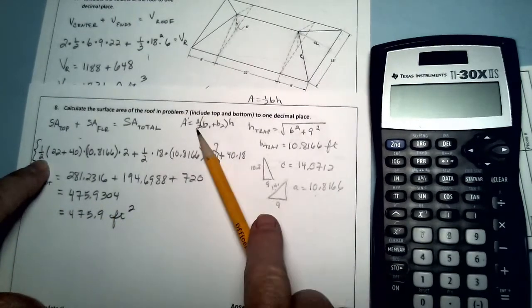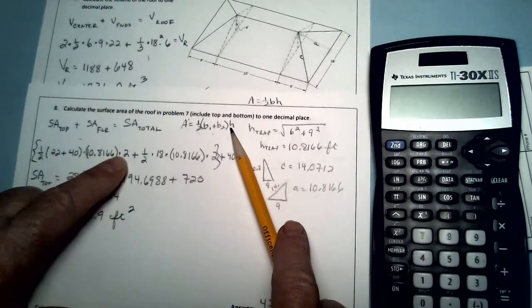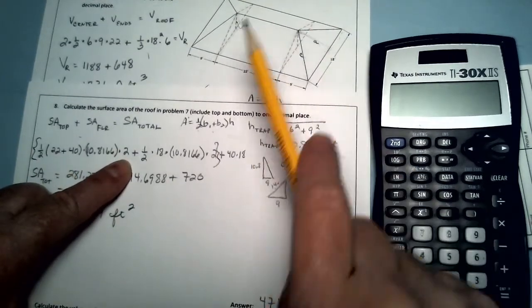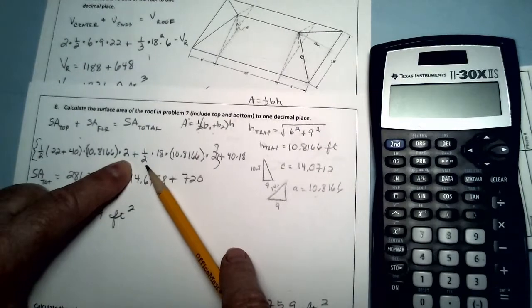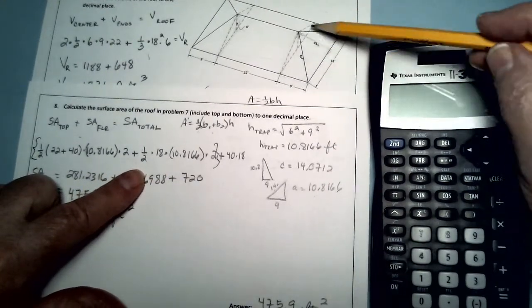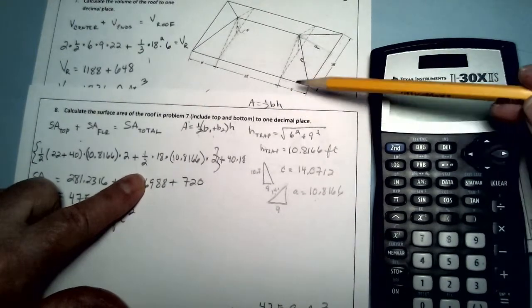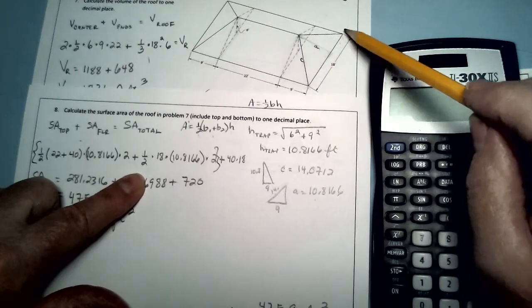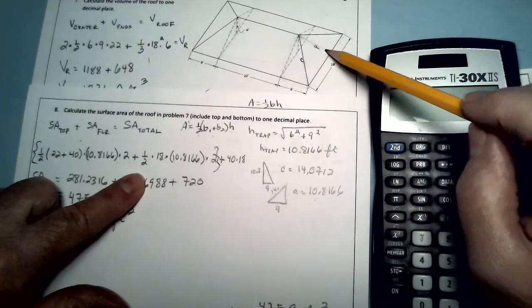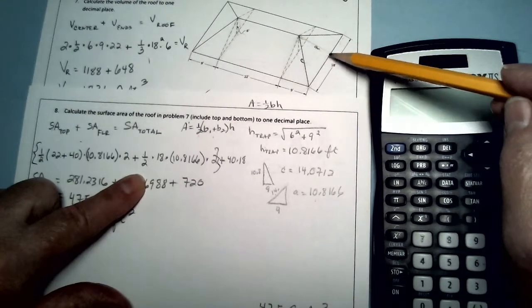So I went ahead and put that in to start the area of the top. There's my 1/2. There are my two bases. And there's the height. And because I have two of these guys, one on the front, one on the back, I'm multiplying it by 2. Now I looked at the triangle over here, and I said, okay, formula for finding the area of a triangle is 1/2 base times height. So I know the base, but I don't know what the height is of this triangle. I'm going to have to figure that out.